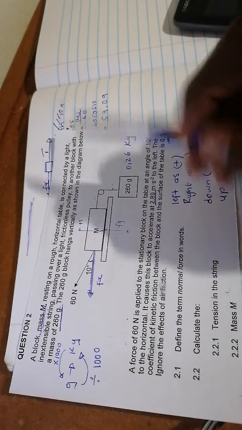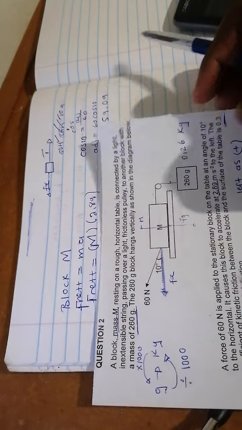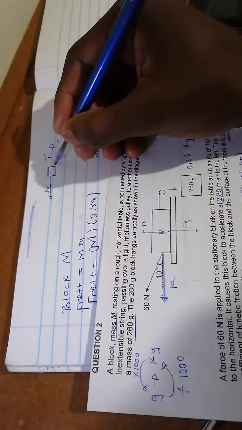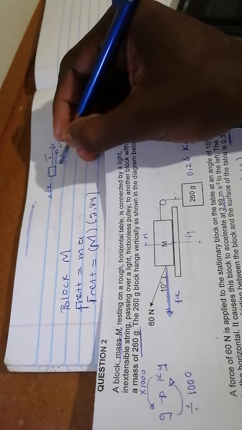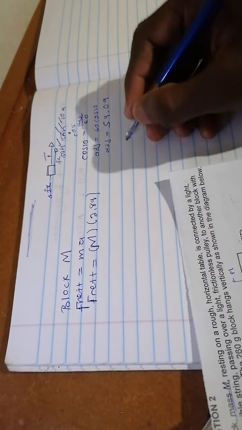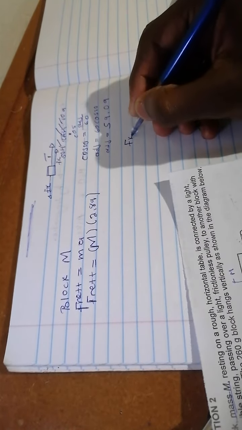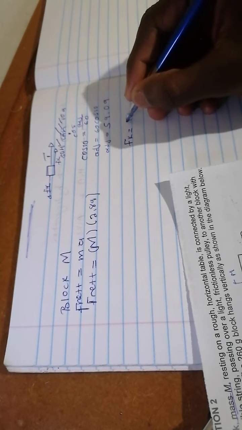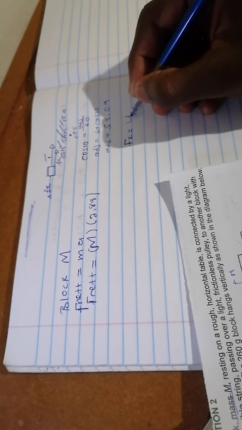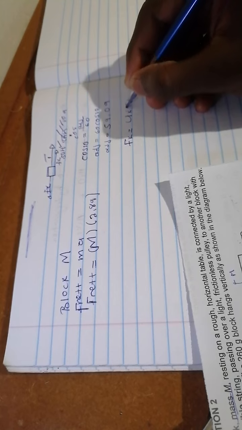So meaning on this block, we also have the kinetic friction, right? We also have the kinetic friction, which we call Fk, right? What is our Fk? Fk is given by the coefficient times the normal force, right?